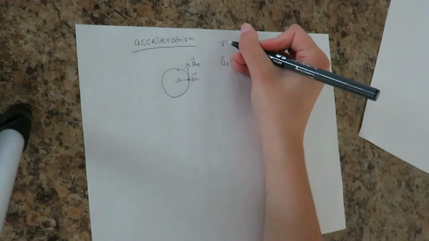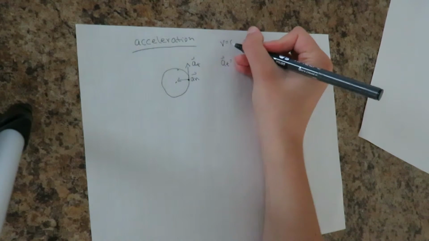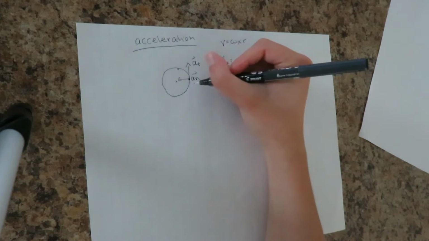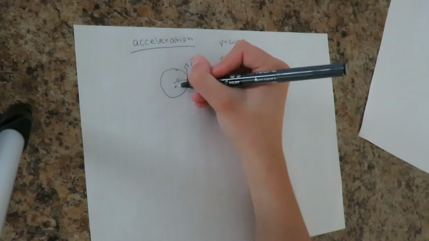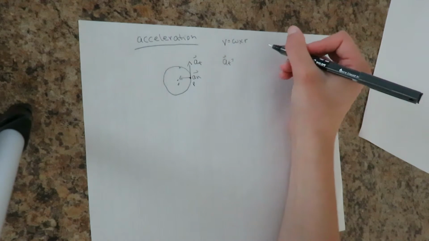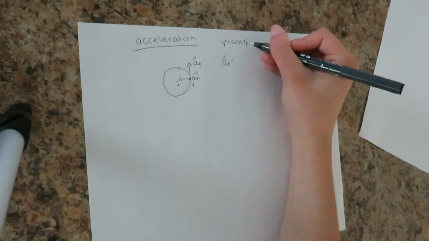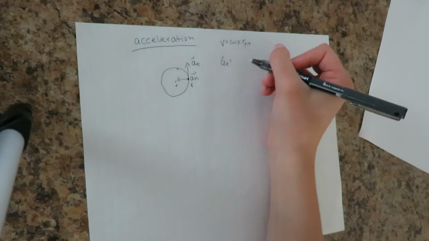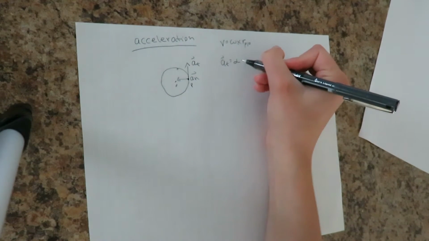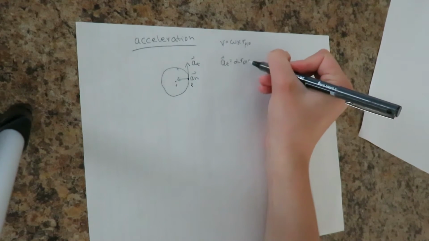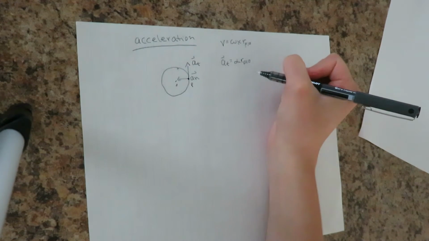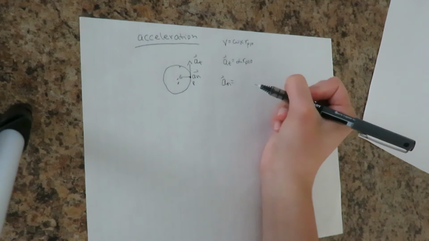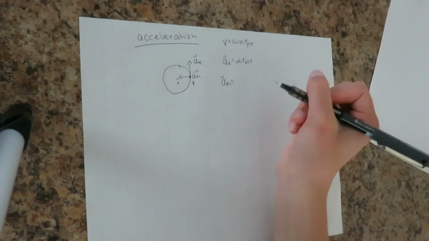Acceleration tangential is pretty straightforward, assuming you know the relationship for velocity. So velocity, when it's rotating about a fixed axis, is equal to omega cross r, which is the distance. If this is a point P and this is the origin, then it's the radius from the origin to point P. And so just by taking the derivative of this, we find that it's alpha cross r, which is equal to the tangential acceleration.